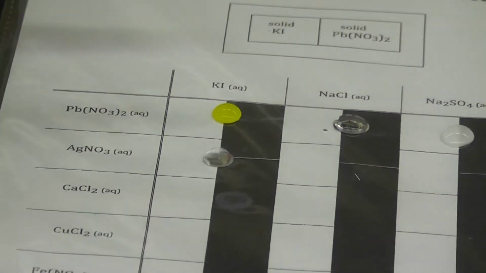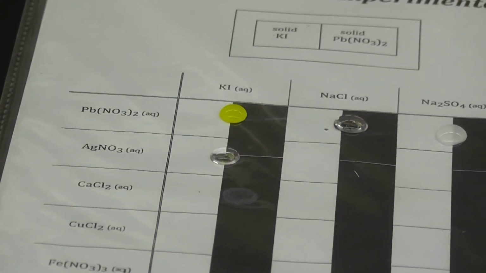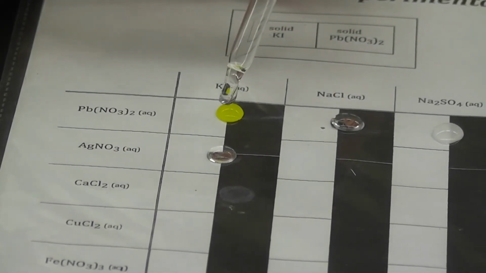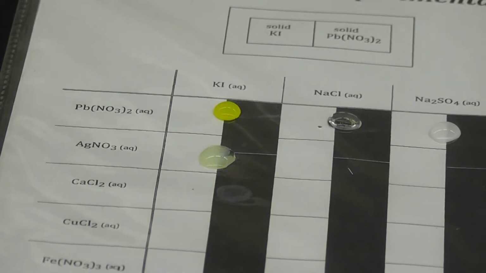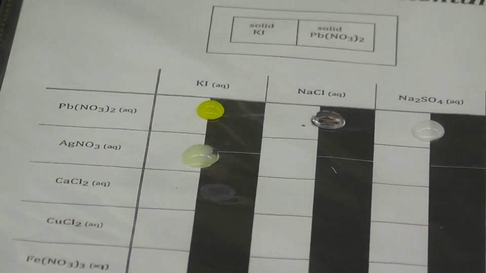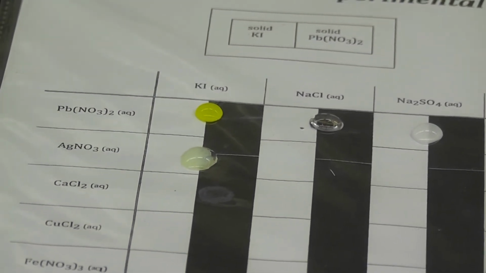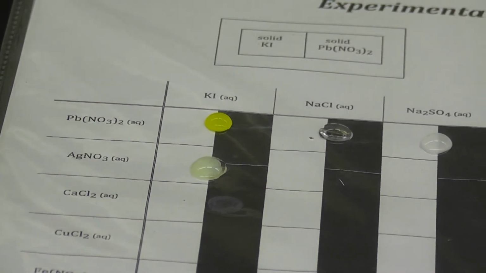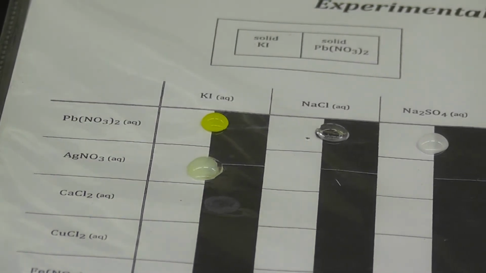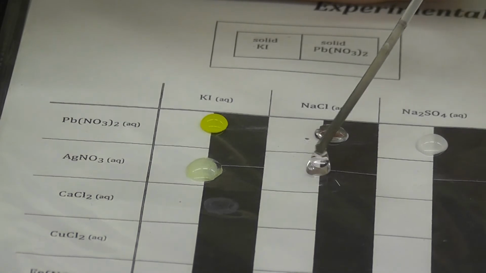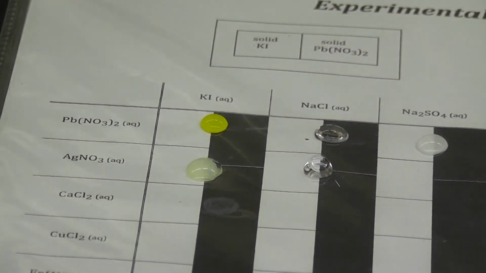So first we're going to match it with the potassium iodide. I'm going to add 1 drop and see what happens. All right. So that's the silver nitrate with the potassium iodide. So record your observations for that reaction. Now we're going to match it up with the sodium chloride. So 1 drop. Between, oh, that one. There we go. So air bubble in that one.